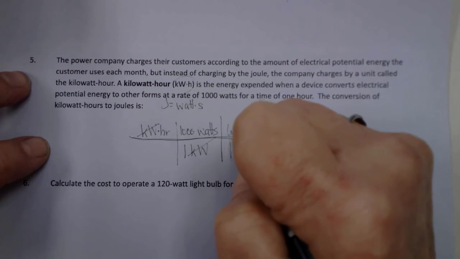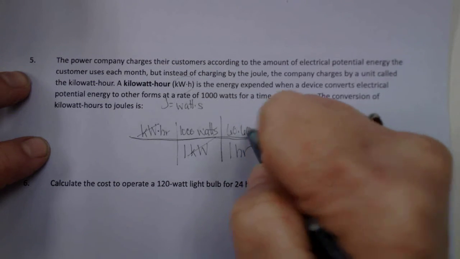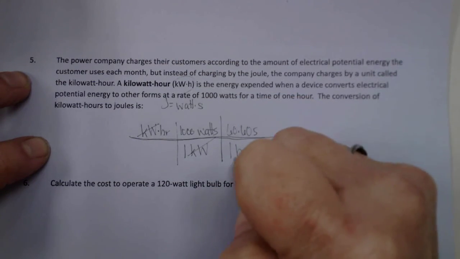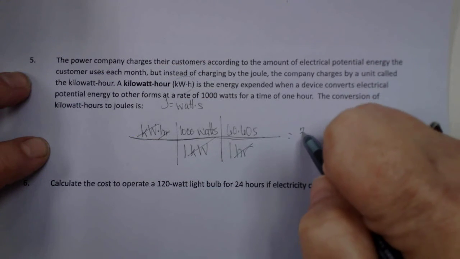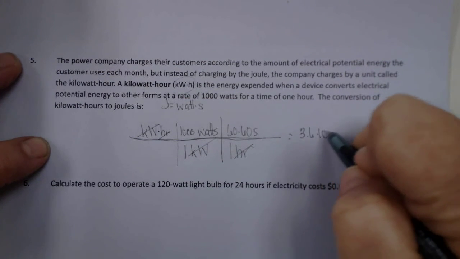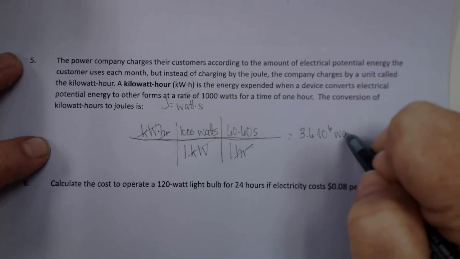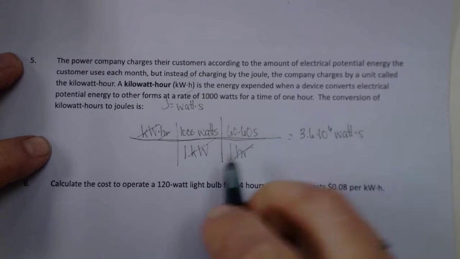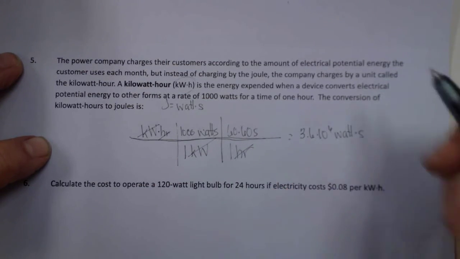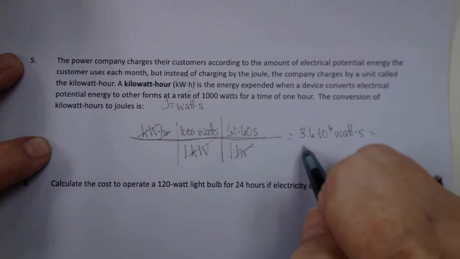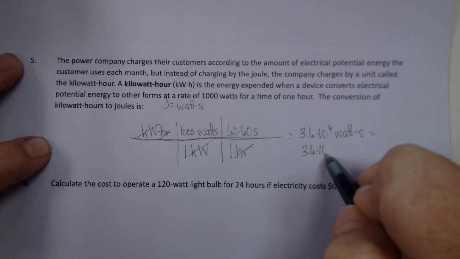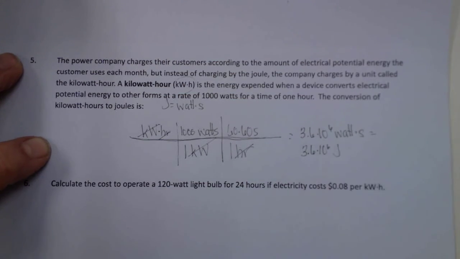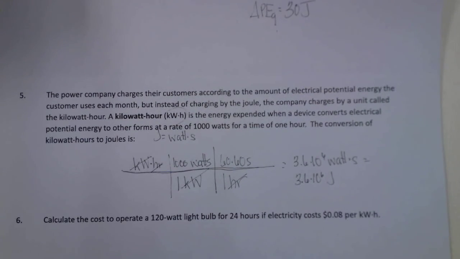So it's 60 times 60, or 3,600 seconds. And when I multiply it all out, I'm left with 3.6 times 10 to the 6th watt times second, because they're next to each other, not over each other, which we know is the definition of a joule. So it's equivalent to 3.6 times 10 to the 6th joules.